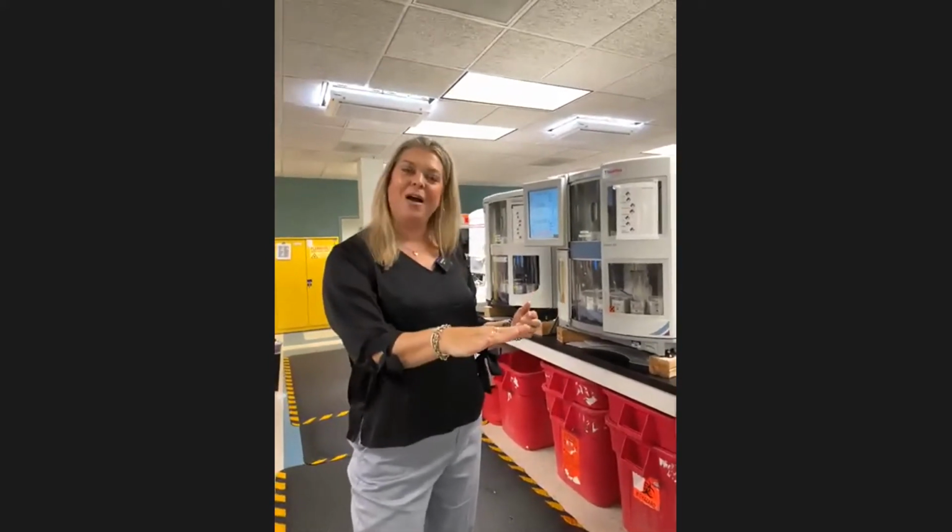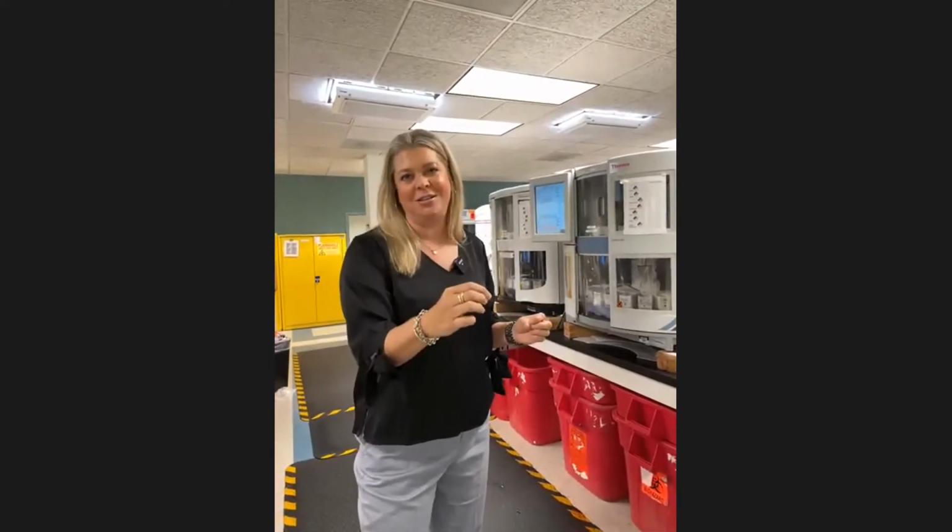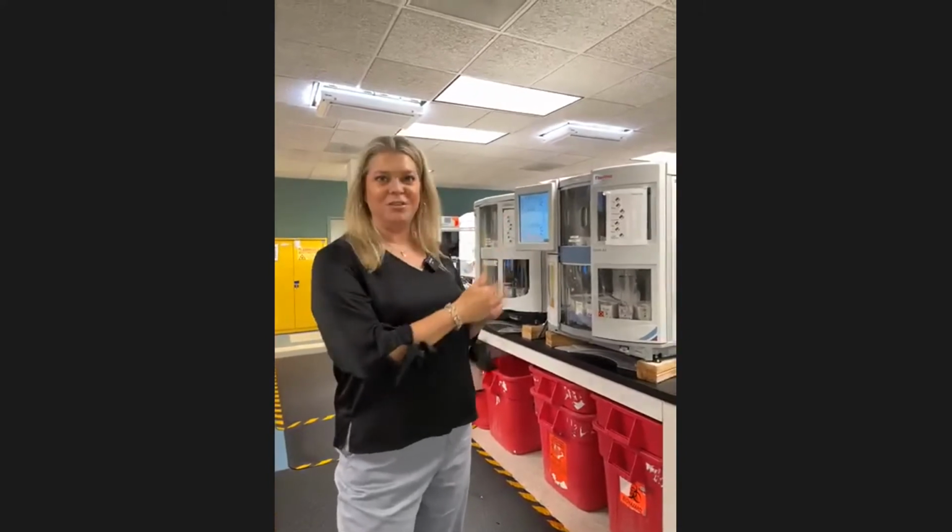Tissue gets embedded in paraffin wax, gets cut over on a microtome at very thin sections, so thin they have to put it on a water bath. Then they pick it up with slides. And once it's on the slides, they bring it over to the stainers, and the stainers put stains on them. And that's it for light microscopy testing.